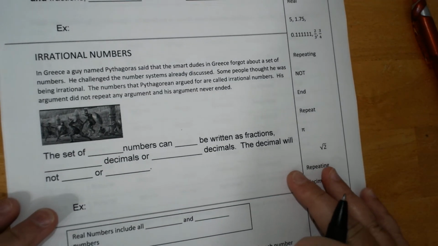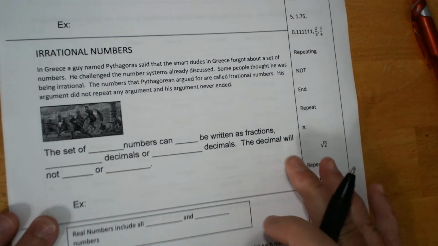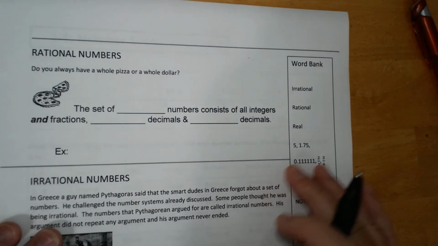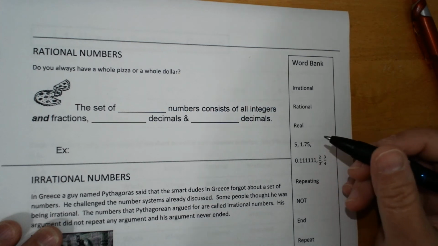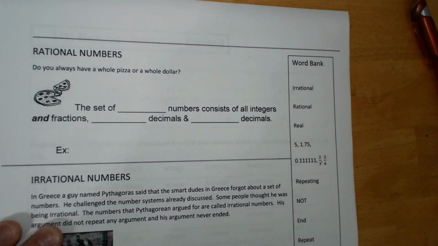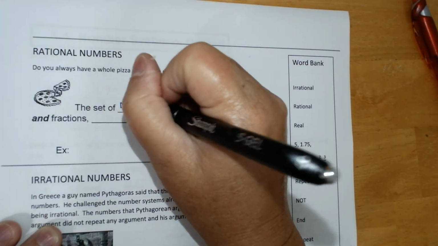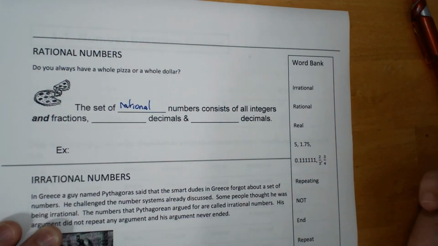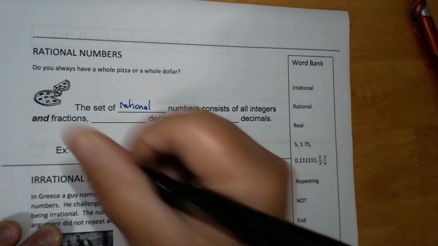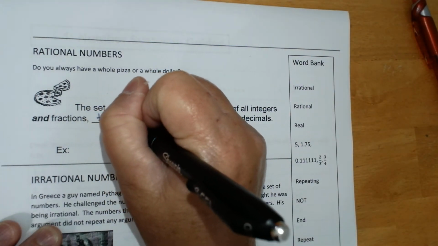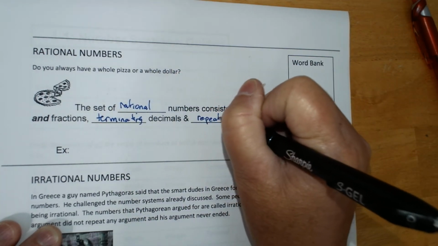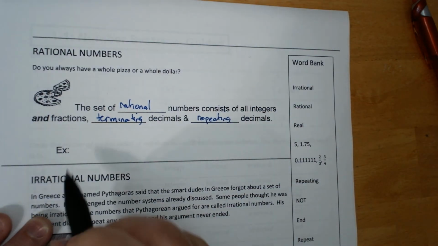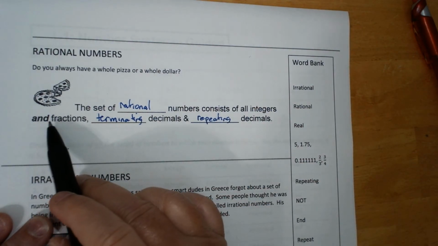Rational numbers. Do you always have a whole piece of pizza or a whole dollar? Oh, sorry, didn't scoot it down. Do you always have a whole pizza or whole dollar? No, you have partials. So the set of rational numbers consists of all integers and fractions, including terminating and repeating decimals. Okay, so numbers of integers and fractions.